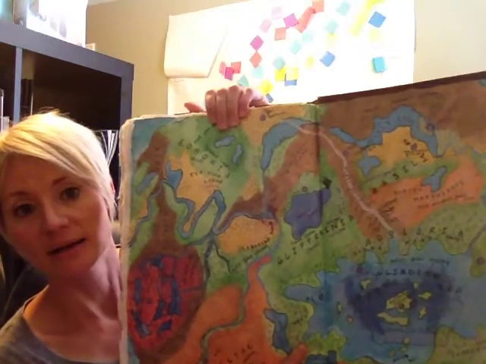I also do a map of my world that I put in the back. This is a big reason why I chose a watercoloring portfolio, because I do my maps in watercolor, and that is really helpful for me, because I can take this with me wherever I go. If I go and write at a library, I have my whole dictionary, encyclopedia of my whole world right in my hands. I can take it with me wherever I go.